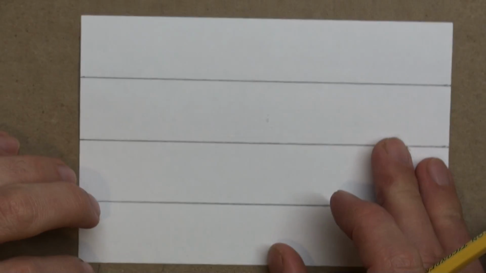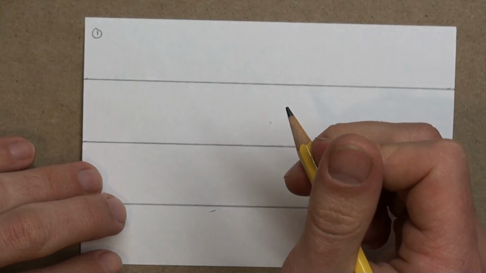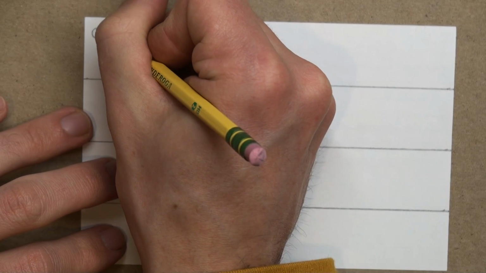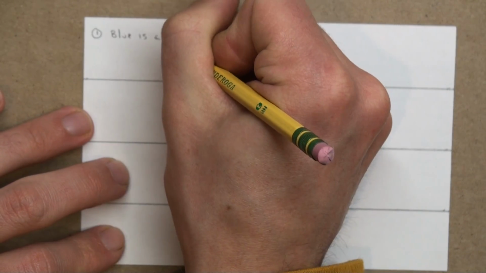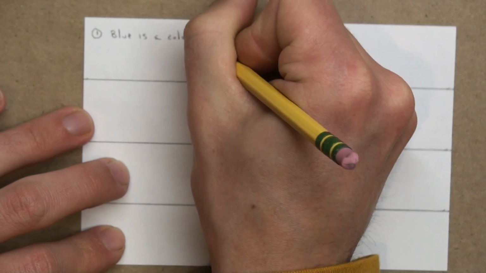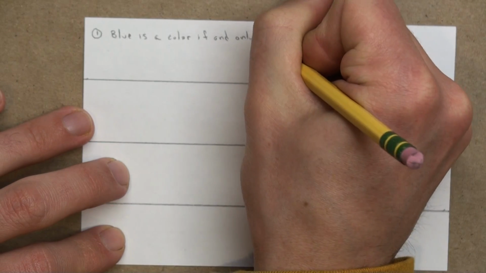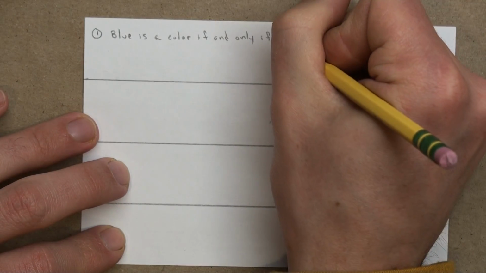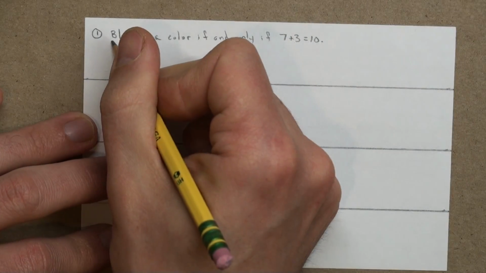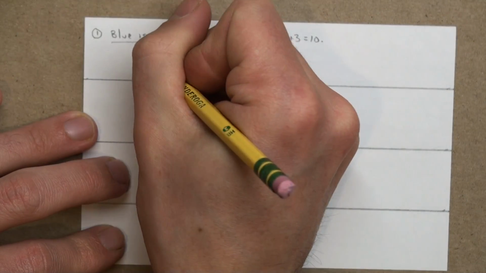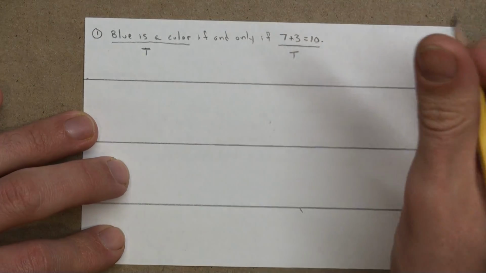Okay. So, for example 1, we could say blue is a color if and only if 7 plus 3 equals 10. So the blue is a color part is true, and the 7 plus 3 is true.